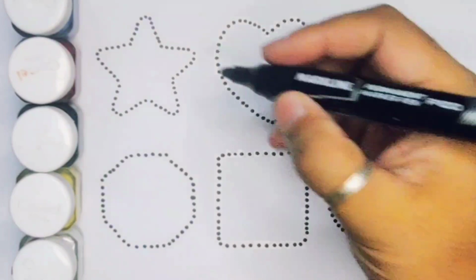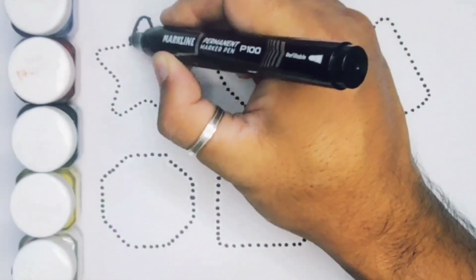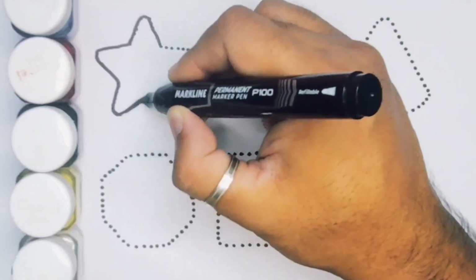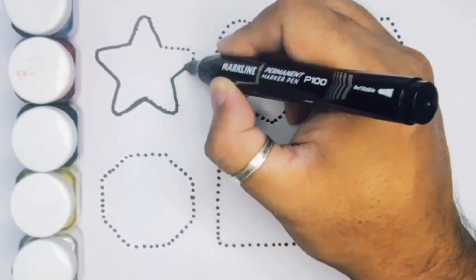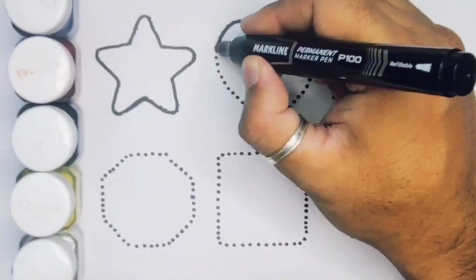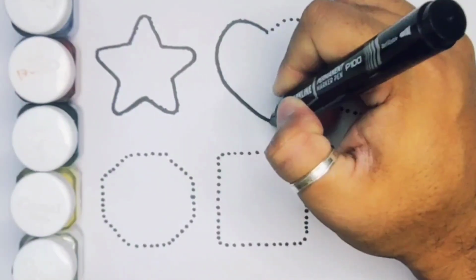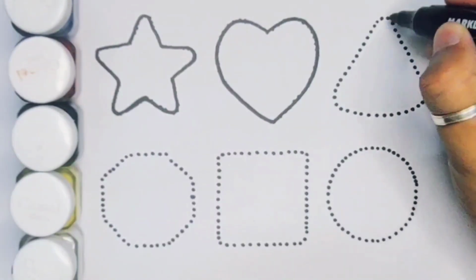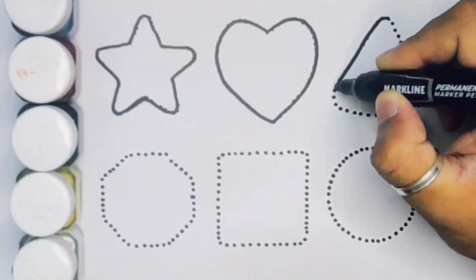Now we're going to draw the shapes. Star. Next, kids, heart. Next, triangle.